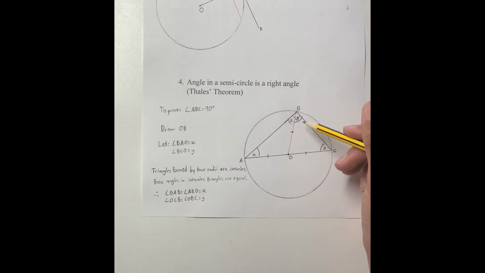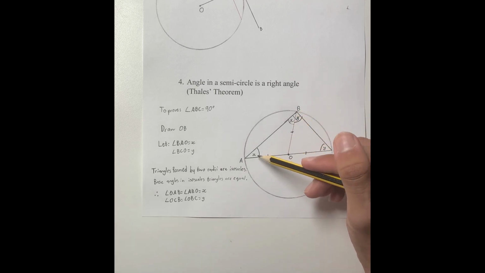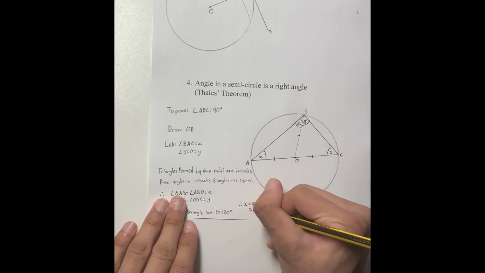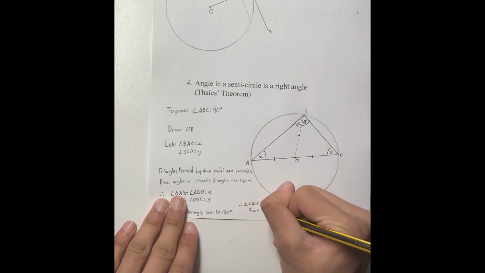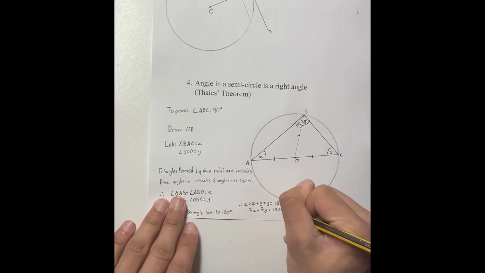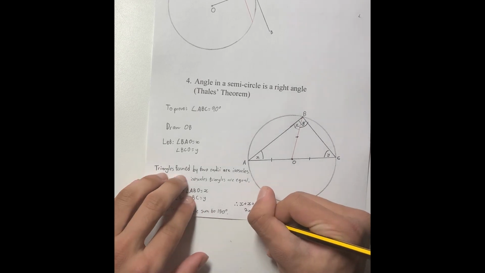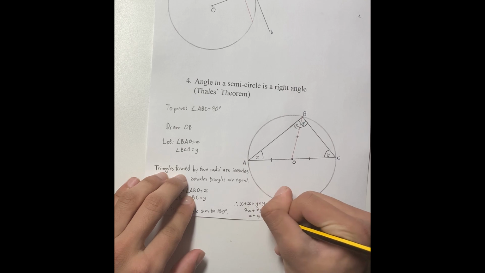Now we've marked those two angles in, and we should remember that the angles in the triangle add to 180 degrees. Looking at our bigger triangle, ABC, we can see that it's composed of the angles X, X, Y, and Y. This can be rewritten as 2x plus 2y equals 180. We can divide both sides of the equation by 2 to get x plus y equals 90.